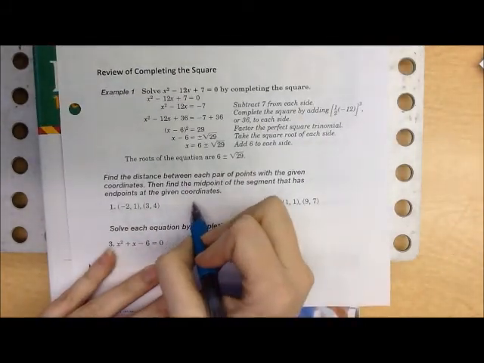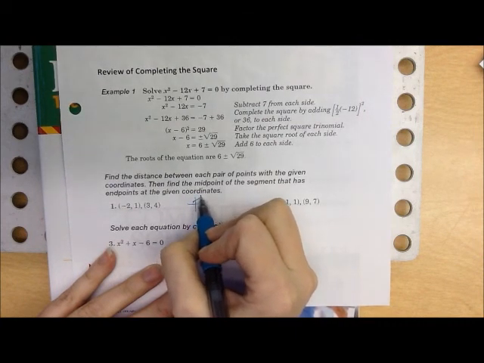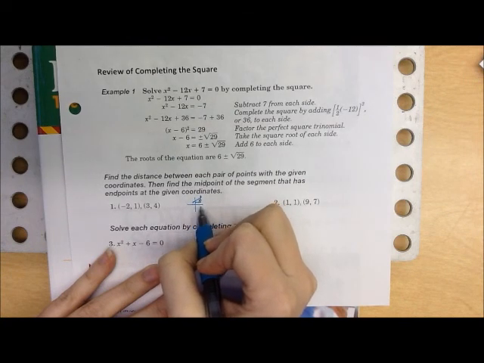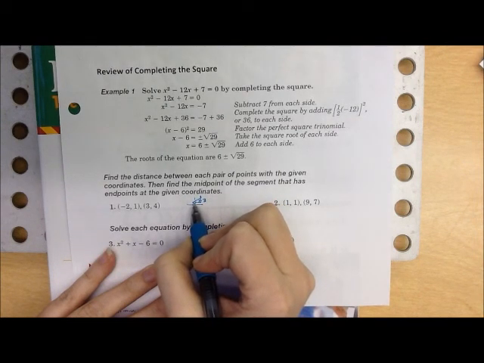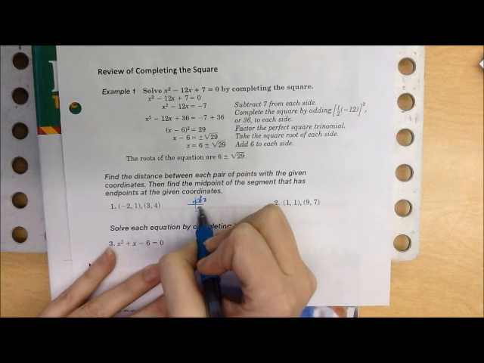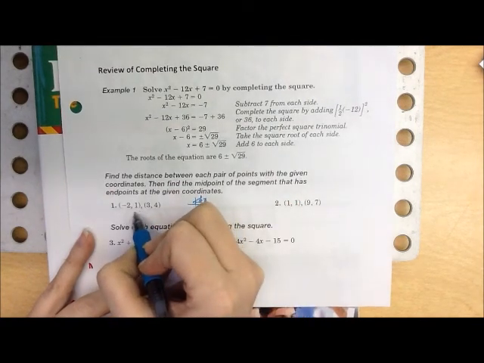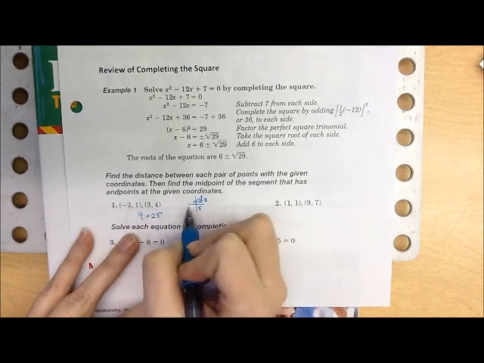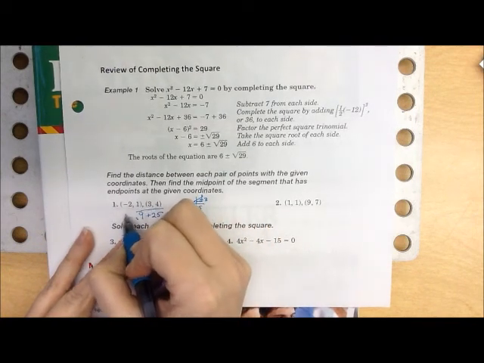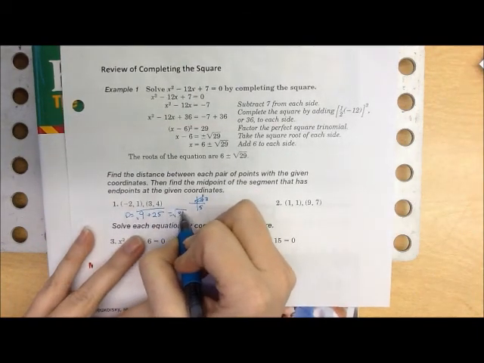If you have points at (-2, 1) and (3, 4), then you can think of there being a right triangle. This side is the y values between 4 and 1, so this side has length 3, and the x values go from -2 to 3, so this has length 5. To find the hypotenuse, you do a squared plus b squared equals c squared, so 9 plus 25 will give you c squared, and to find the distance, you take the square root. So the distance between these 2 points is the square root of 34.